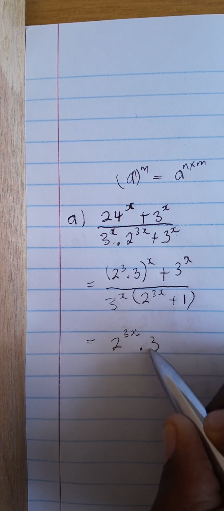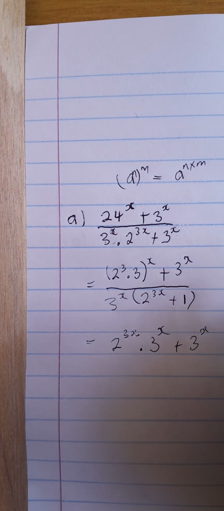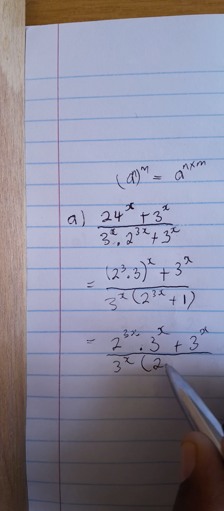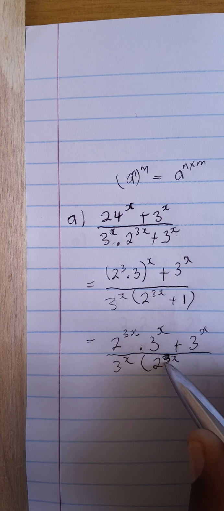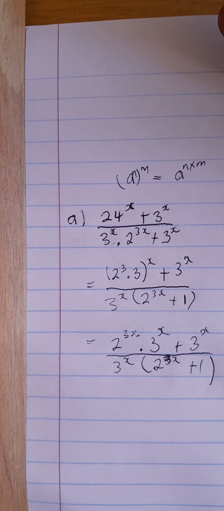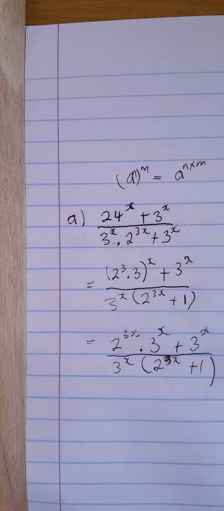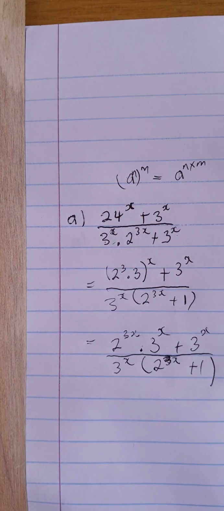Then we'll be having plus 3x, all over 3x, 2 to the power 3x plus 1. So guys, these questions, they just flow automatically. These questions were done prior, before they were even tested. They were done so that they are satisfied. When you are passing this step, the following step will be automatically simple.